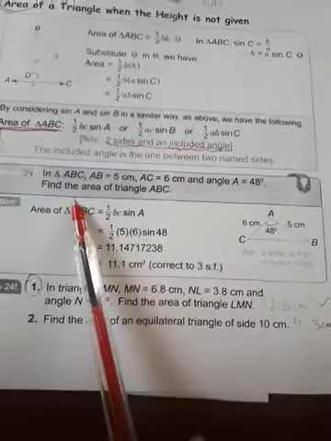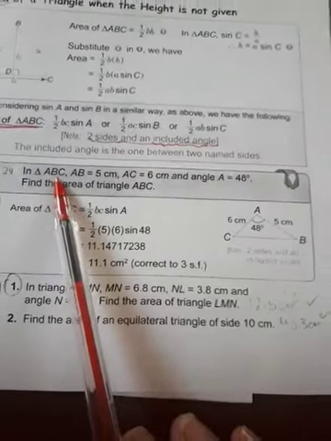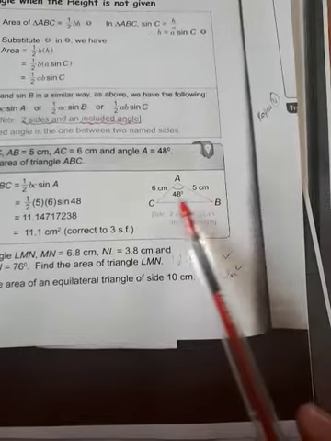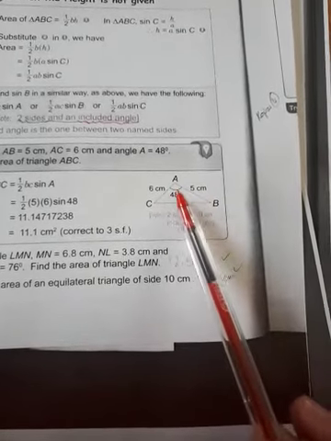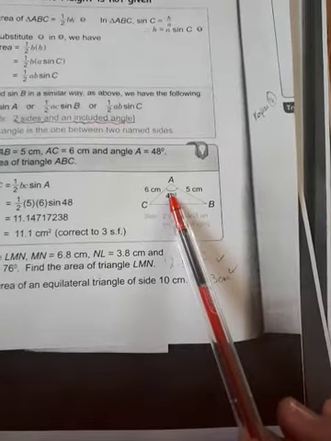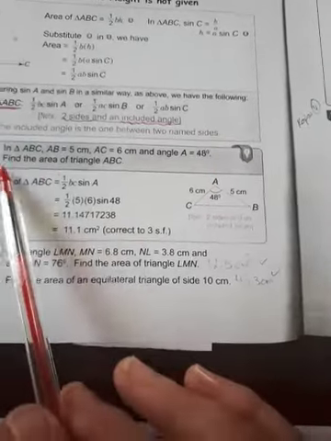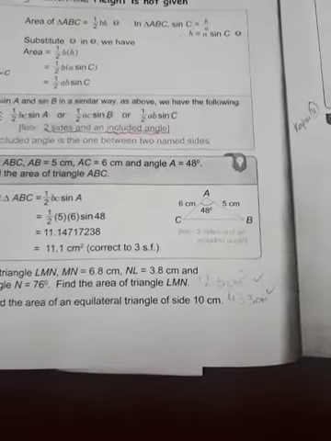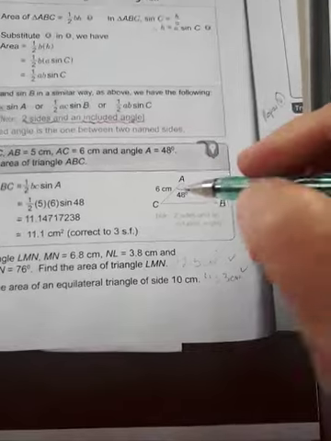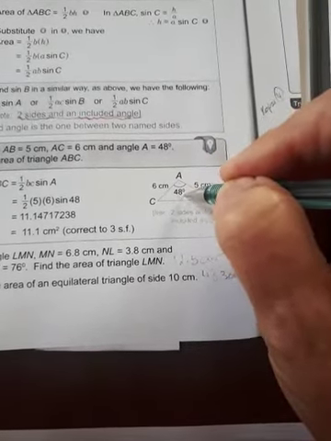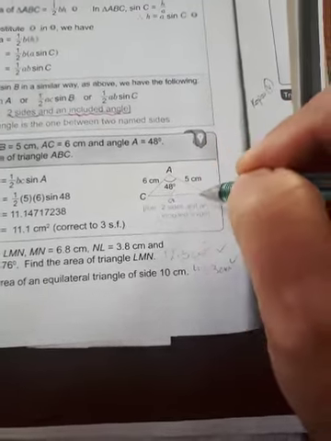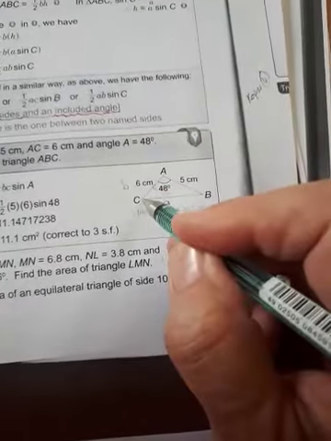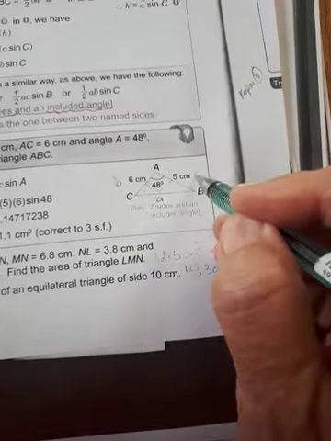So if we look at the following example, in triangle ABC, we've got AB being 5 centimeters, AC being 6 centimeters, and angle A being 48 degrees. You must find the area for triangle ABC. So let's start by identifying the sides. Opposite vertex A is side a. Opposite vertex B is side b. Opposite vertex C is side c.